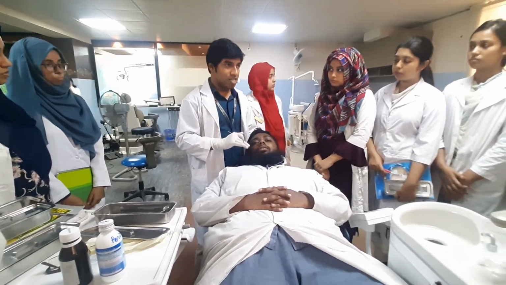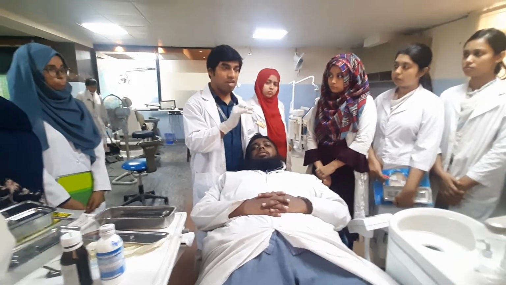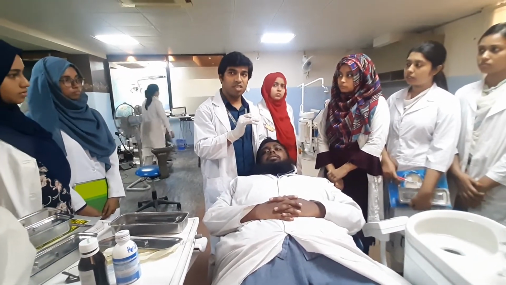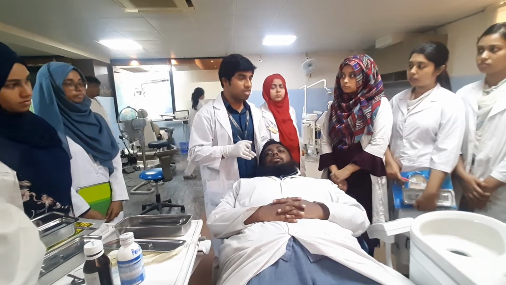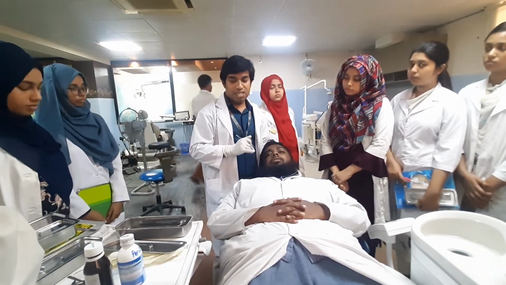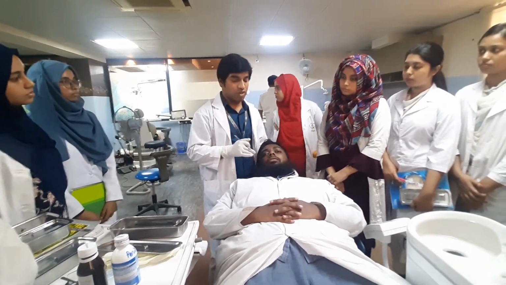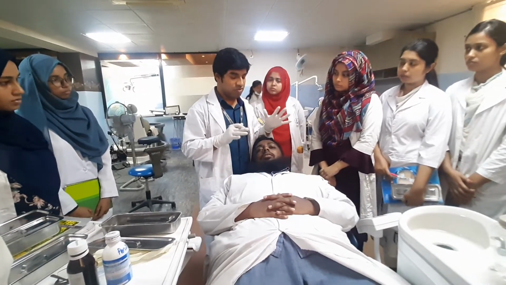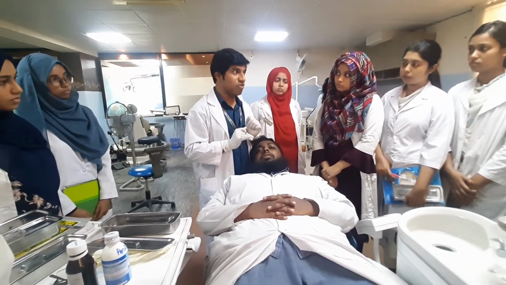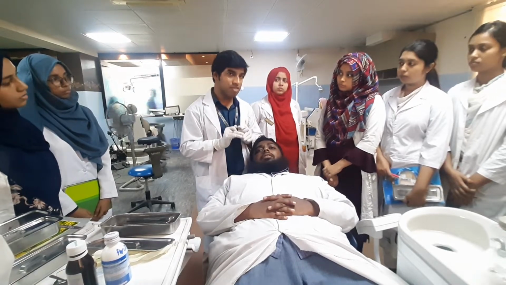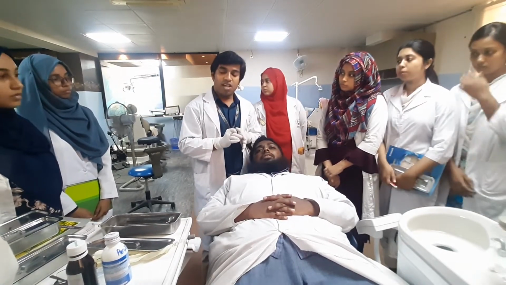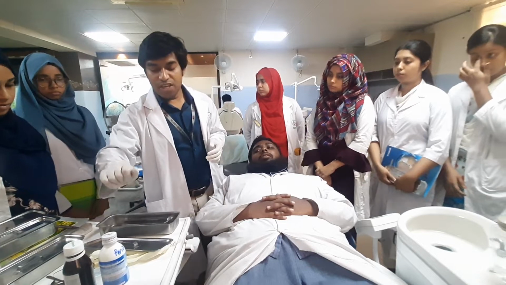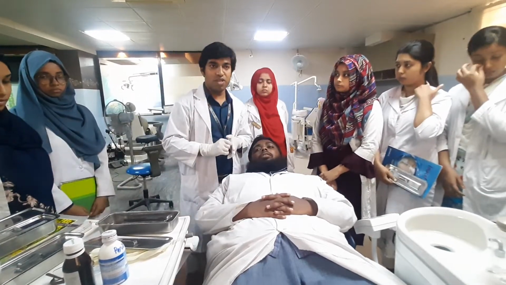If it is not corrected, then you have to do periodontal surgery. I think you know that. So the basic treatment is scaling. How do you do the scaling? There is a definite technique. We want to teach you this scaling procedure, and you have to maintain some system to do the scaling. Number 1, you need some instruments to do the scaling.